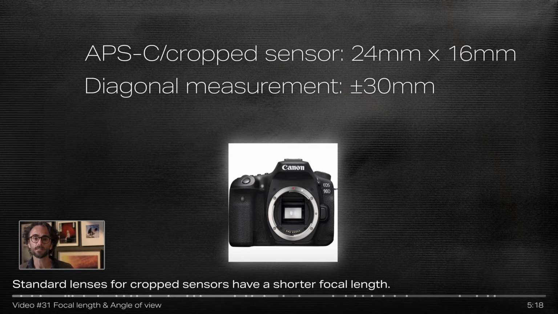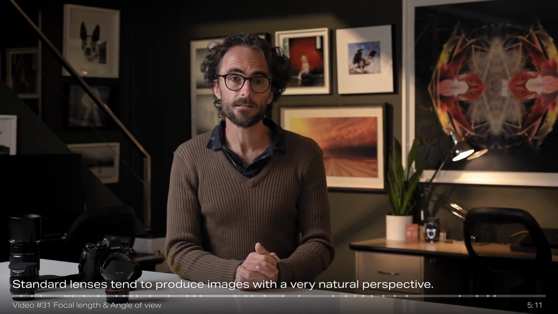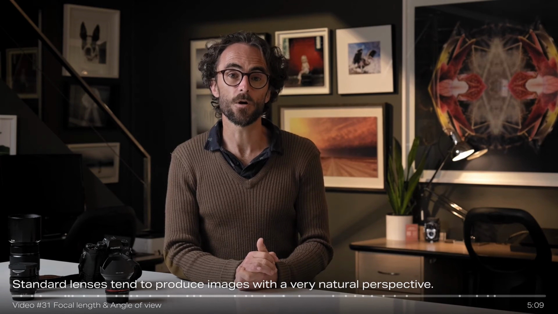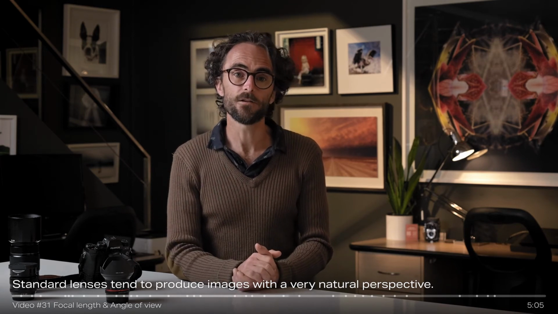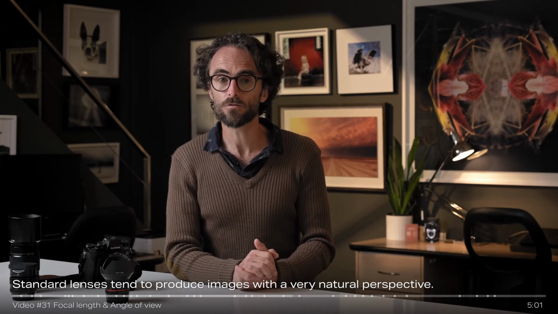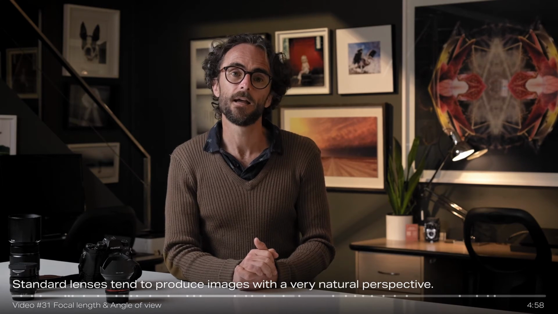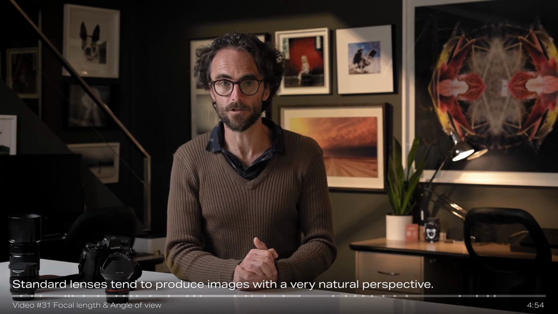Standard lenses for crop sensors have a focal length close to that, with 35 millimeters being the most common. Standard lenses have an angle of view similar to what we see through one eye without peripheral vision, and because their angle of view is neither very wide nor very narrow, they also tend not to distort or compress the scenes we photograph, giving us images with a very natural perspective which resembles our own vision.